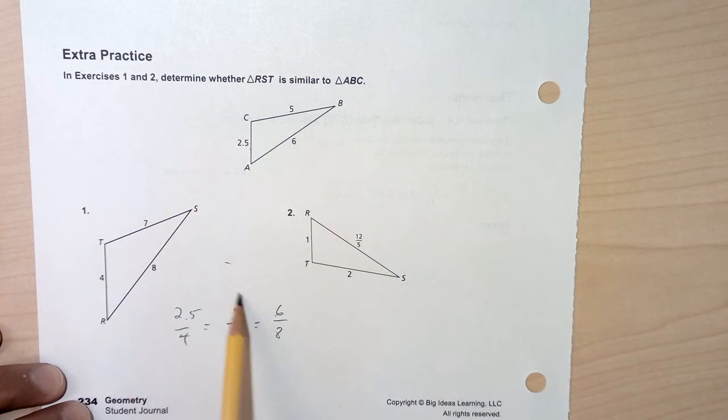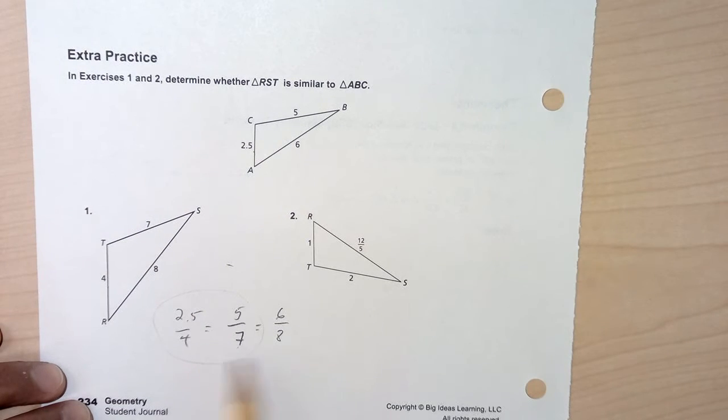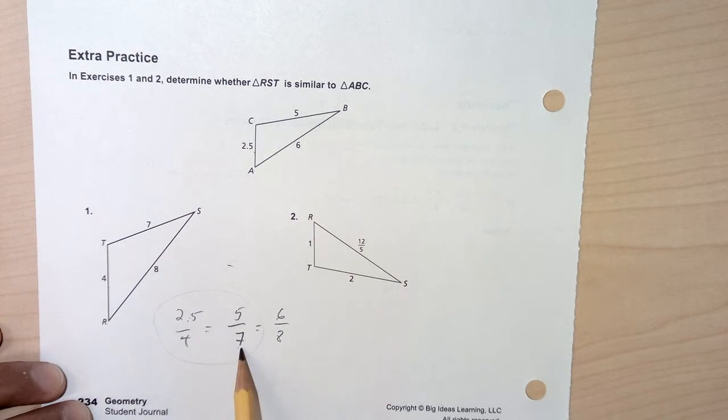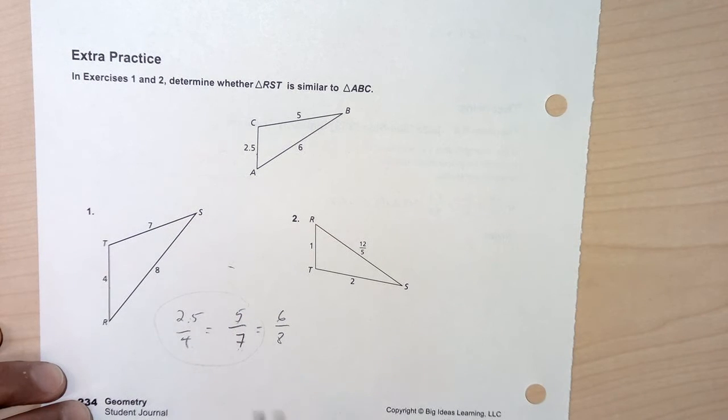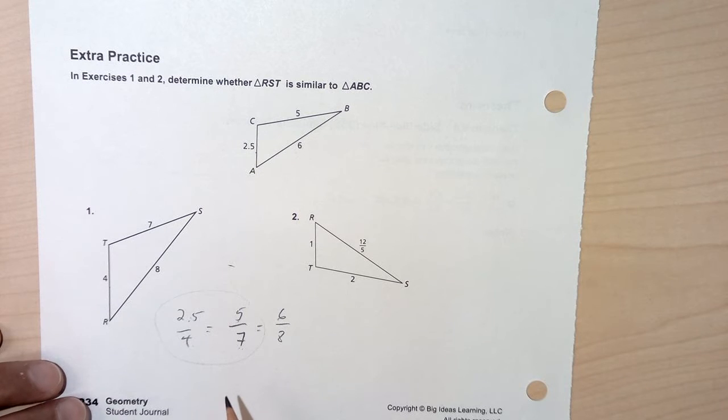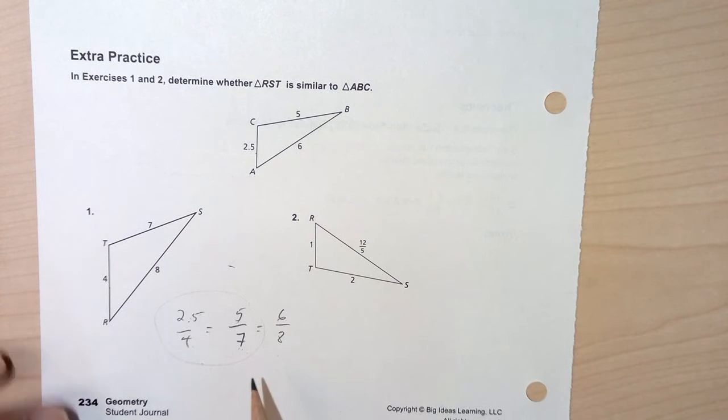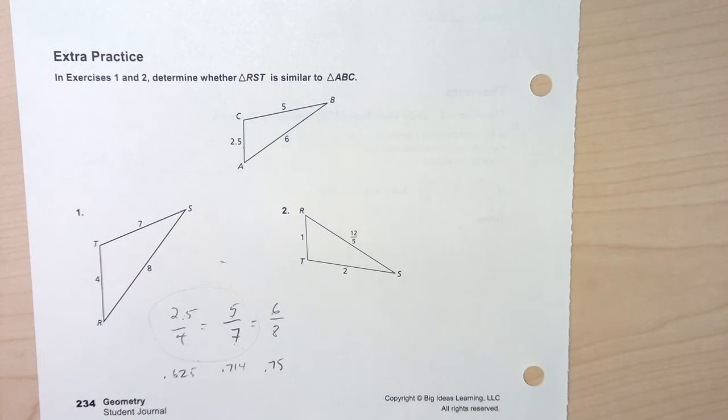One way to check it is to cross multiply. If I just take a look at two ratios set equal to each other at a time, not all three, if 2.5 times 7 is equal to 4 times 5, then that would be a true proportion. Here's another way that you can do it. Just divide 2.5 by 4. That's the same as 5 divided by 7 and the same as 6 divided by 8.